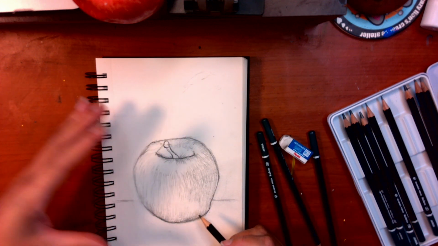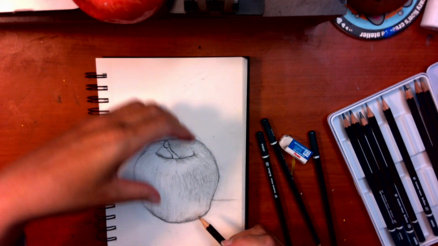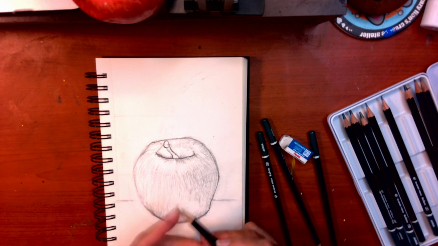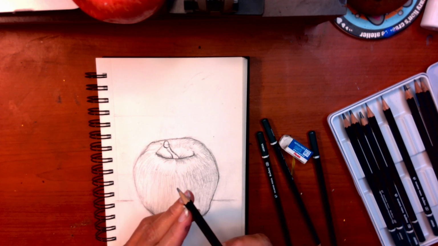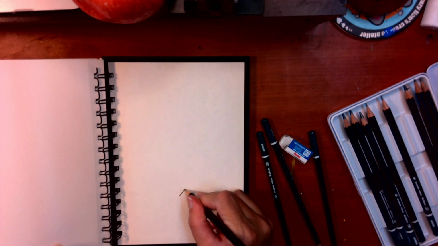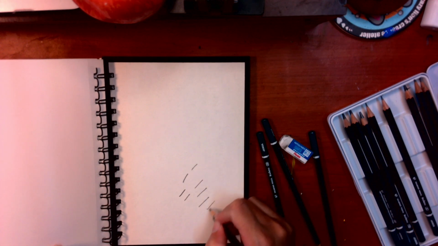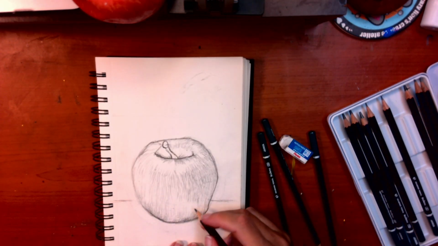So again, the light's coming from my left and then the top. Again, check your pencil points. Something I like to do is go to the back of my sketchbook and check the pressure. One technique.